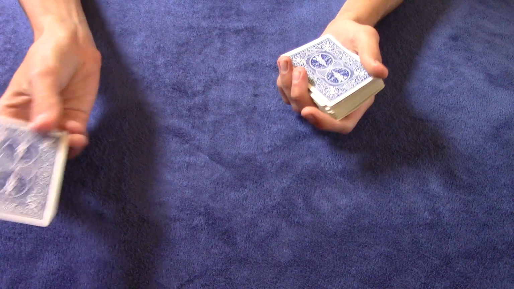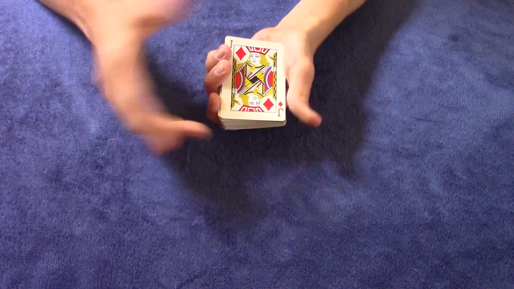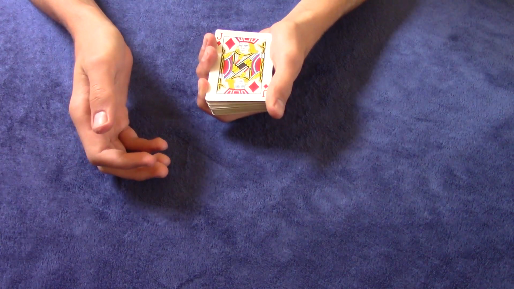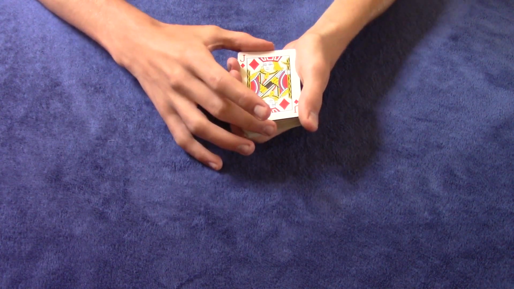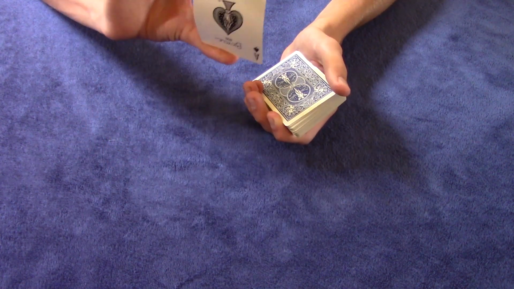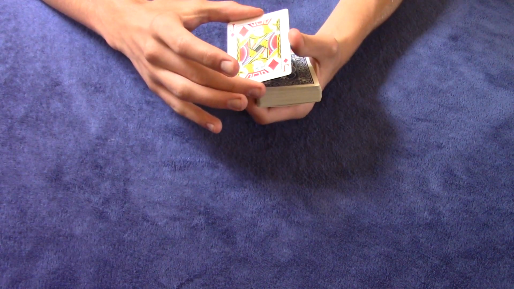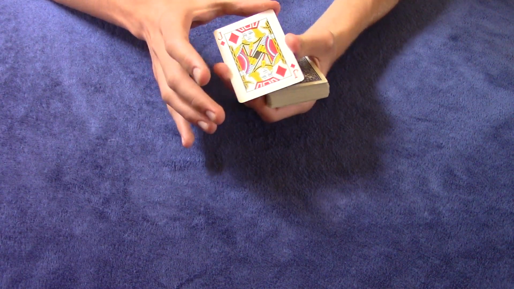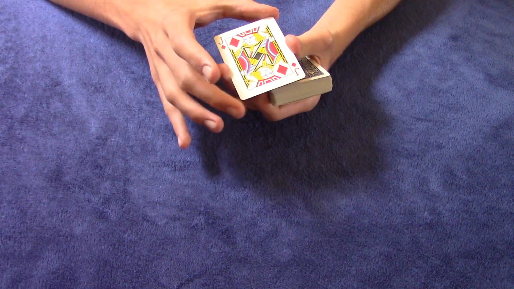So then as you're showing them this, what you do is you're going to take their card and you're going to put it on top of the deck, like face up on the deck. And then you say, now touch it, tap it, whatever. Then what you do for the flick, you're going to actually pick up this card and their card back to back.